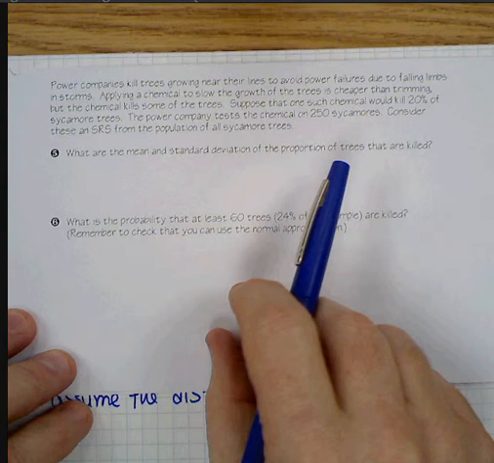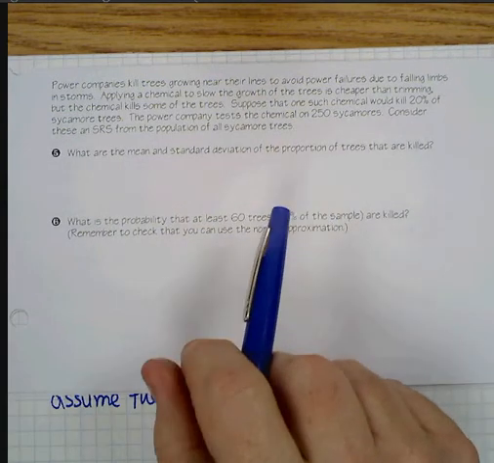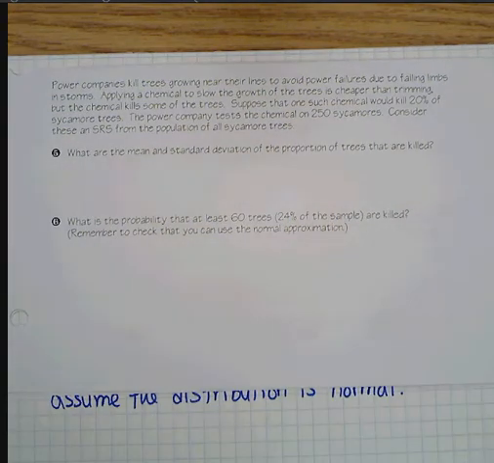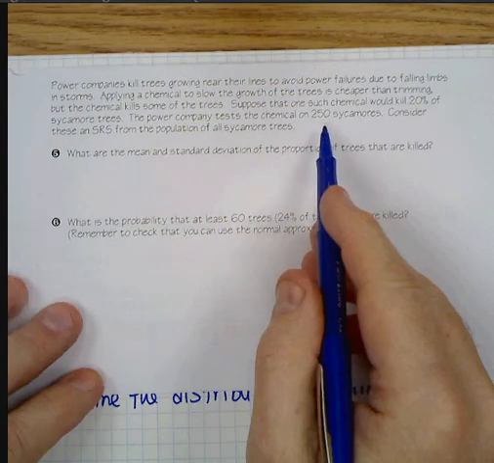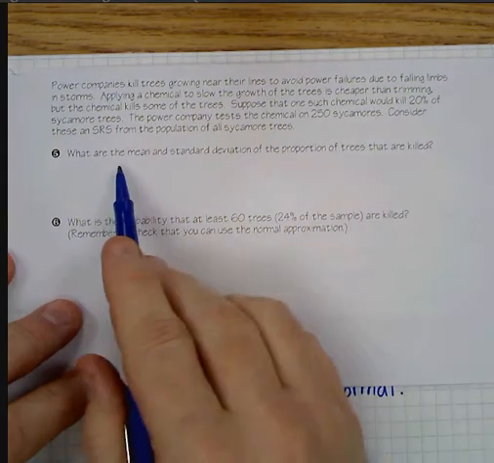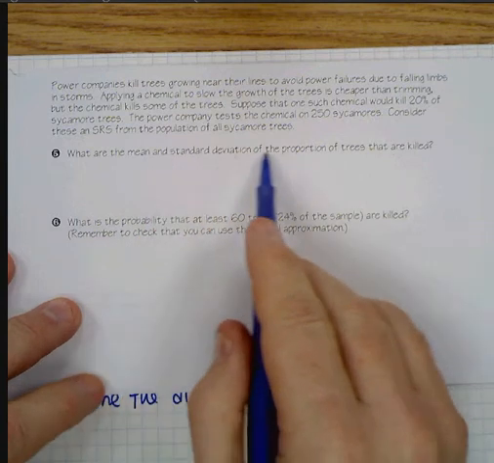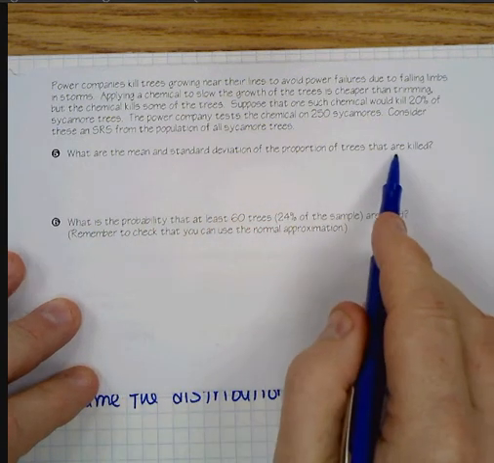The power company tests the chemical on 250 sycamores. Consider this an SRS of the population of all sycamore trees. All right? So, first question, what are the mean and standard deviation of the proportion of trees that are killed?